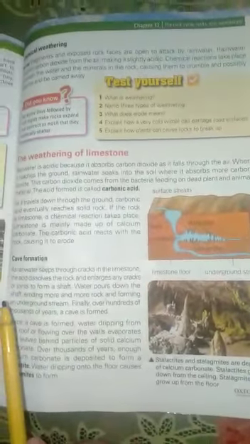Our next topic is cave formation. As rainwater seeps through the cracks in the limestone, the acid dissolves the rock and enlarges any cracks or joints to form a shaft. Water pours down the shaft, eroding more and more rock and forming an underground stream. Finally, over hundreds or thousands of years, a cave is formed.